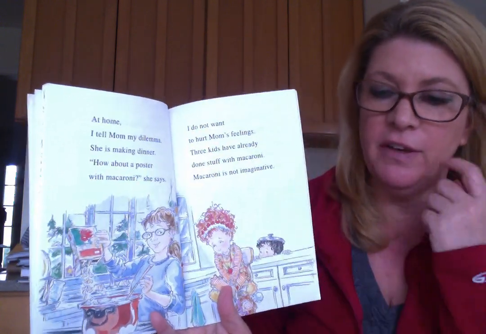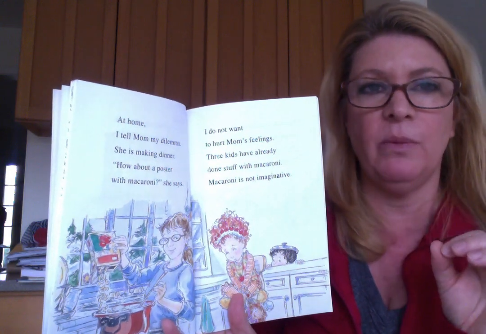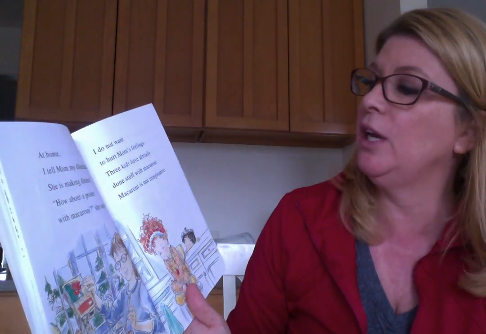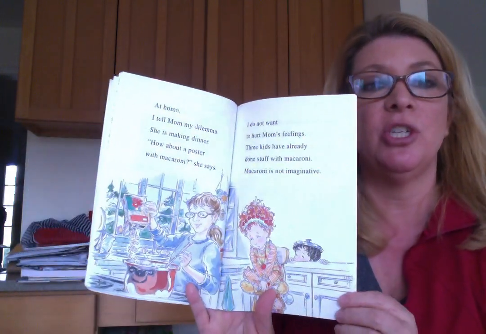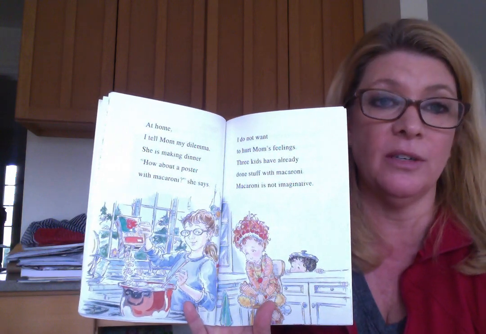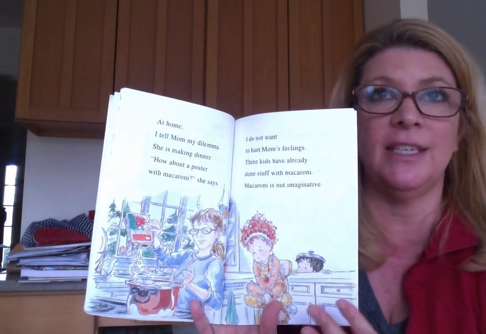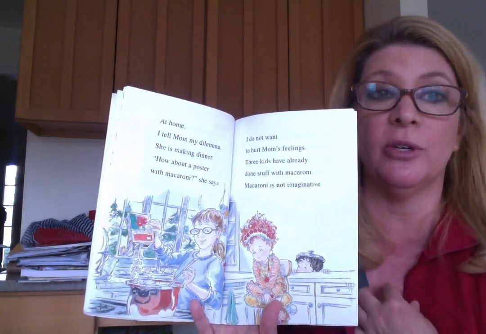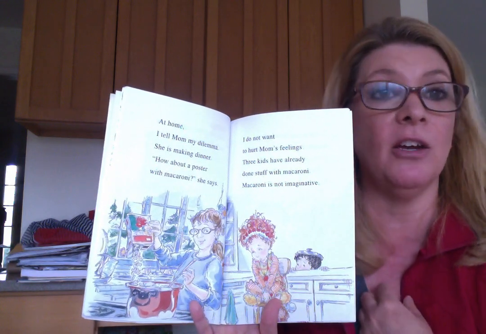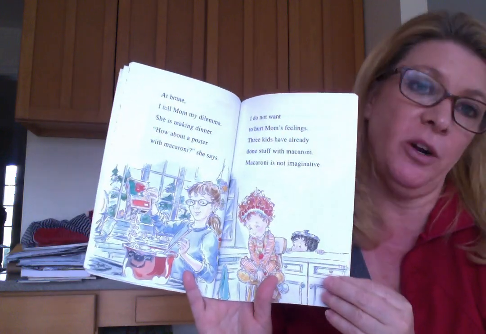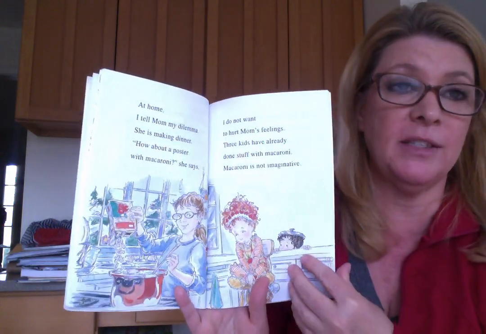Macaroni is not imaginative. You know, I think I need to reread this page because I think I learned something else about the character. I do not want to hurt Mom's feelings. 3 kids already have macaroni, and it's not imaginative. So she's a good person. She doesn't want her mom to feel bad. So she doesn't say, no, I'm not going to use that idea. She doesn't say, that's not an imaginative idea, Mom. She keeps it to herself. So I'm learning that Nancy has a kind heart, and she still wants to be very fancy, but she doesn't want to hurt Mom's feelings. So something new to learn about this character.